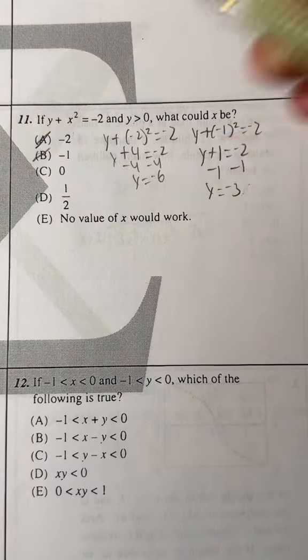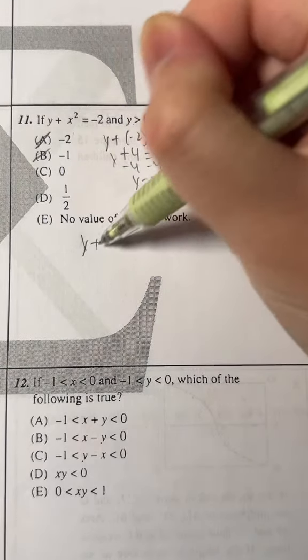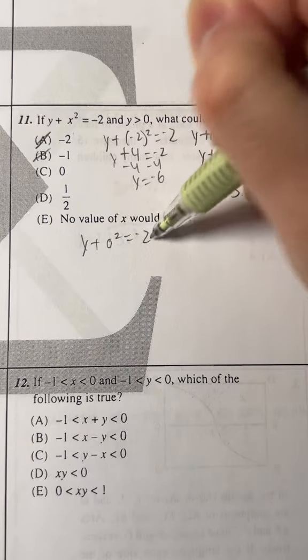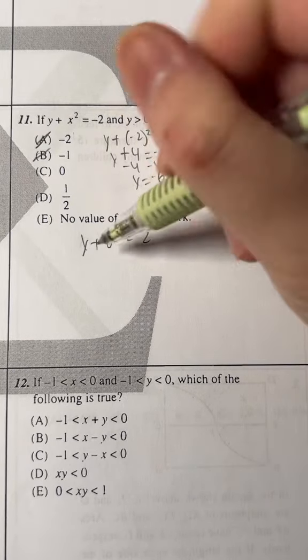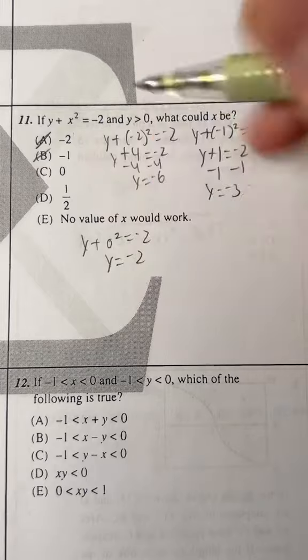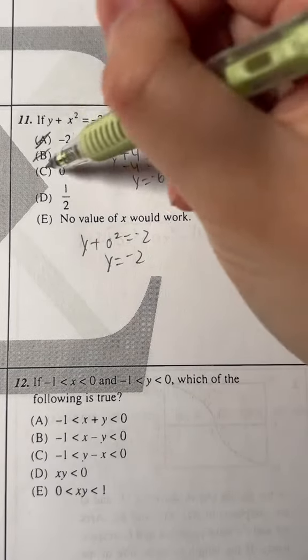And then let's try 0. So we have y plus 0 squared equals -2. 0 squared is 0 times 0, so we have y equals -2, and this does not work out, so C is not the answer.